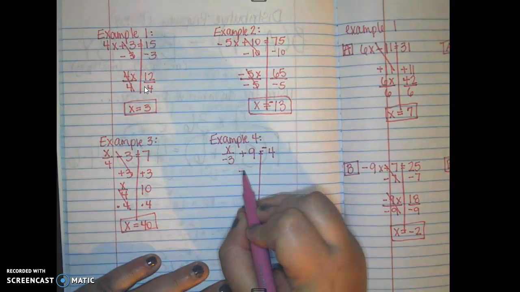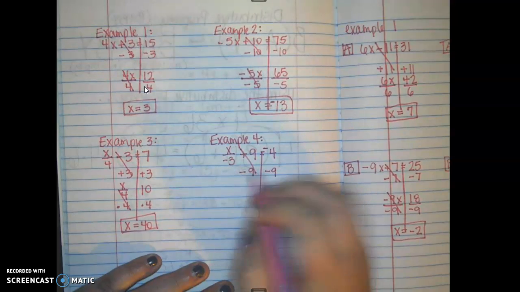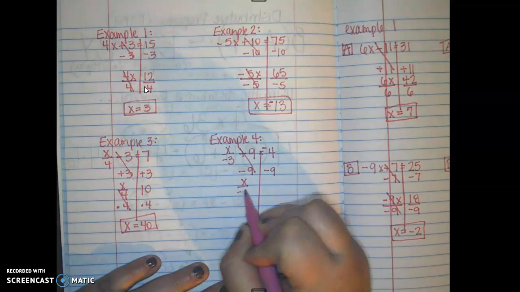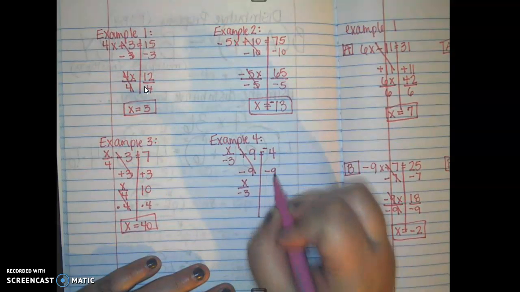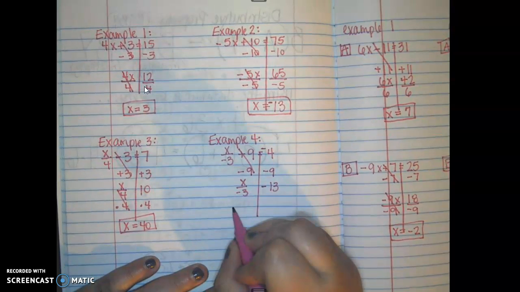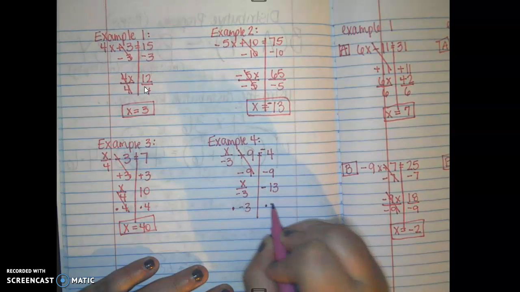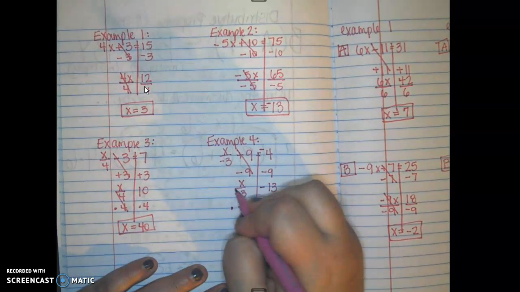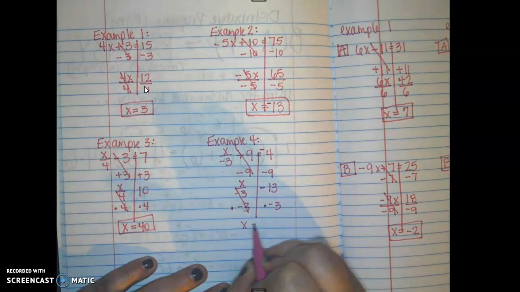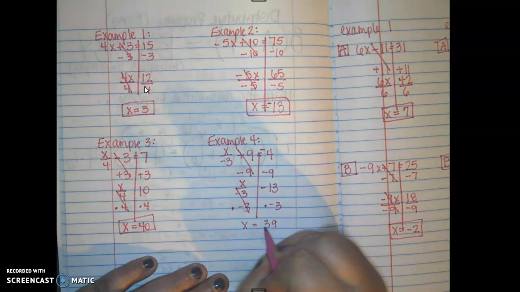Take care of that addition by subtracting both sides by 9. Negative 4 minus 9 is negative 13. Multiply both sides by negative 3 to get rid of that division. These cancel. Negative times negative is going to be a positive. So that's going to be a positive 39.